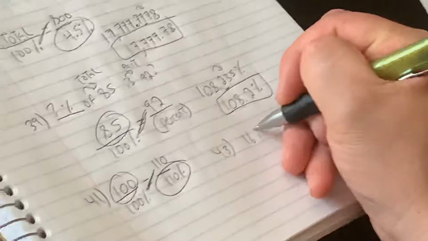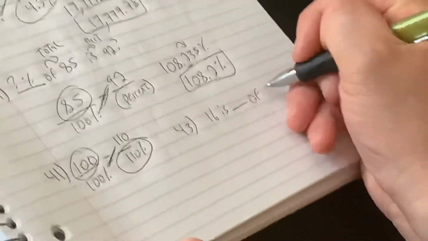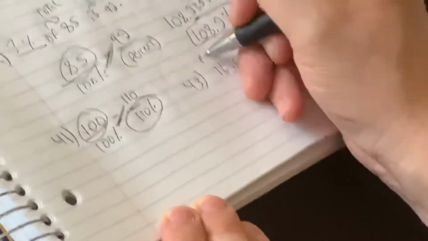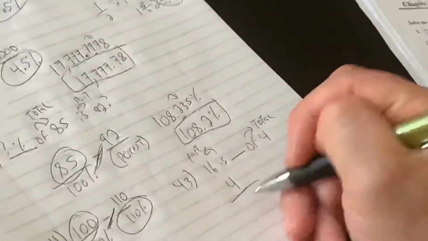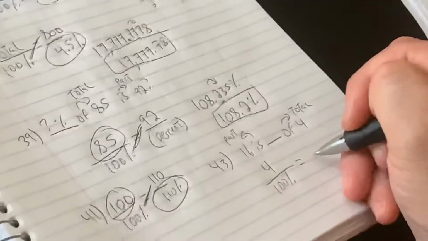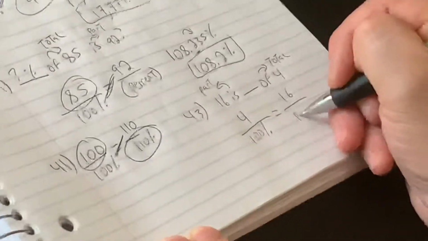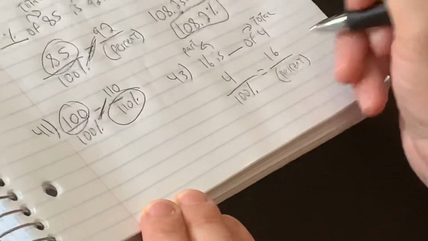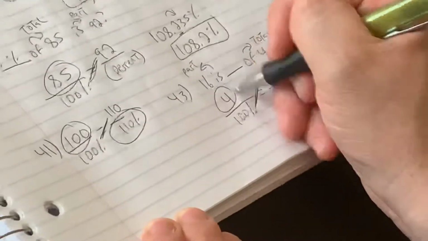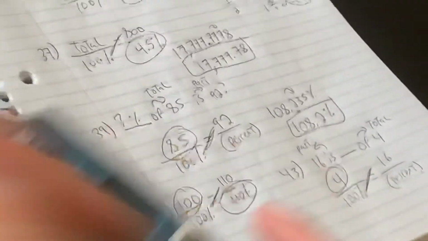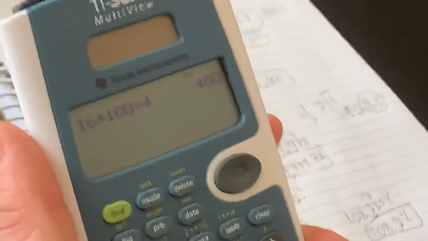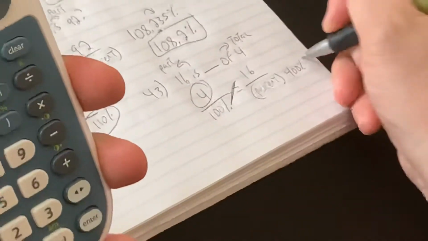So 16 is something of 4. Of my total is my part. So 4, 100% equals 16. I don't know yet. So 16 times 100 divided by 4. Calculator, 16 times 100 divided by 4. Gives you 400. Well, oh well, that's the answer, 400%.